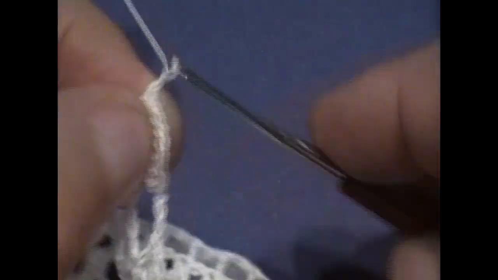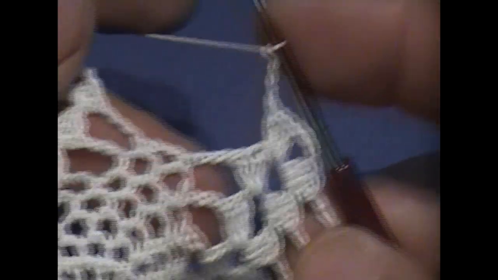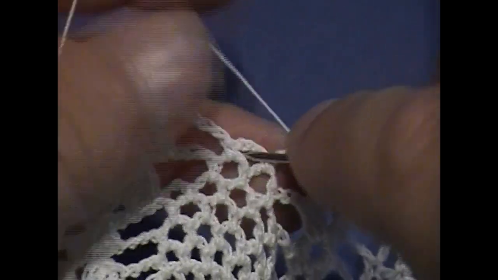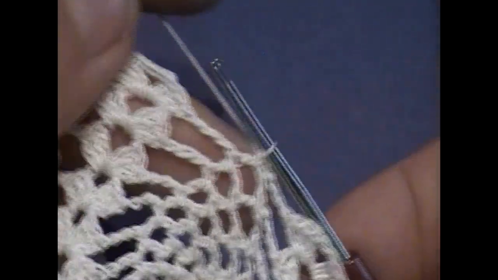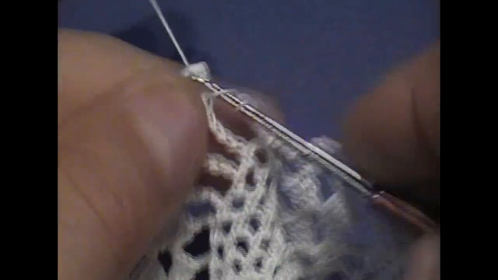Chain 3, and single crochet into the last loop of our pineapple, chain 3 again, and shell in the next shell.